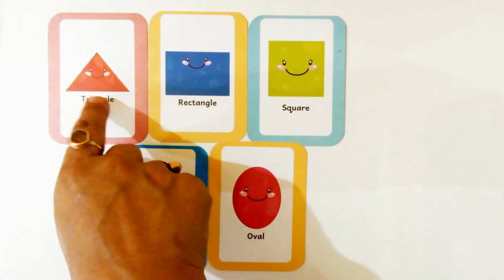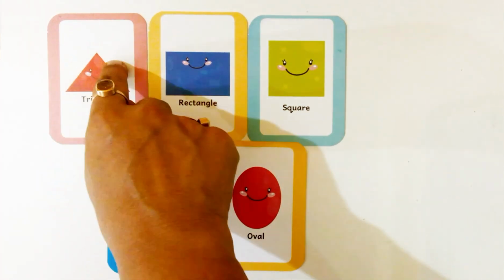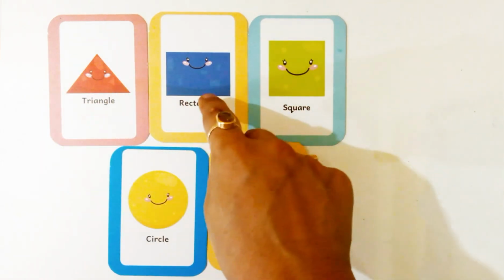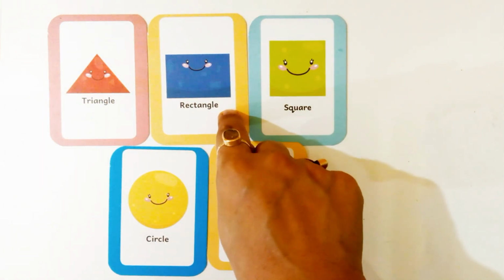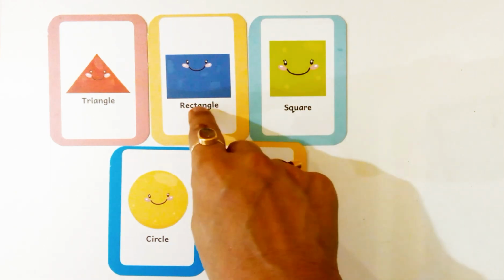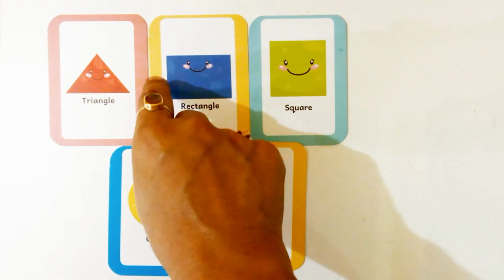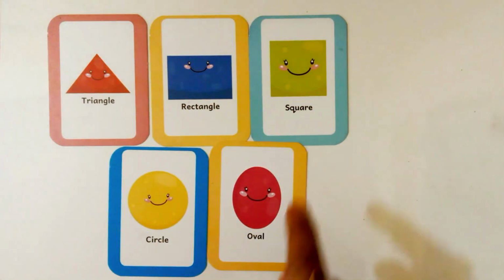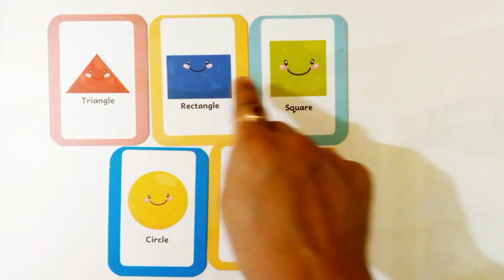T for triangle. It has three equal sides. 1, 2, 3. Rectangle. R for rectangle. It has four sides. 1, 2, 3, 4. The color is blue color.